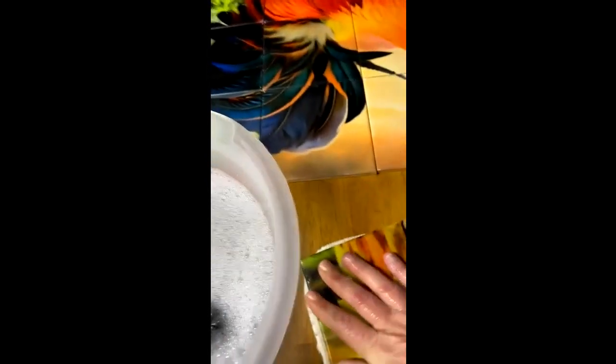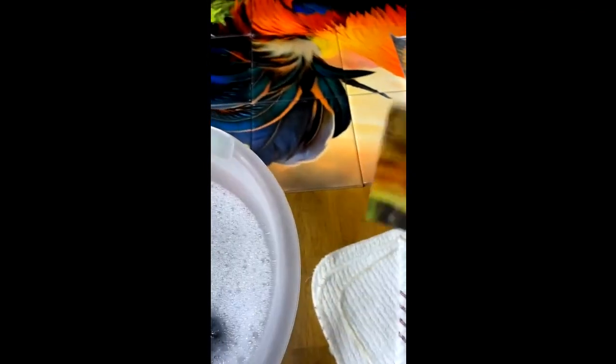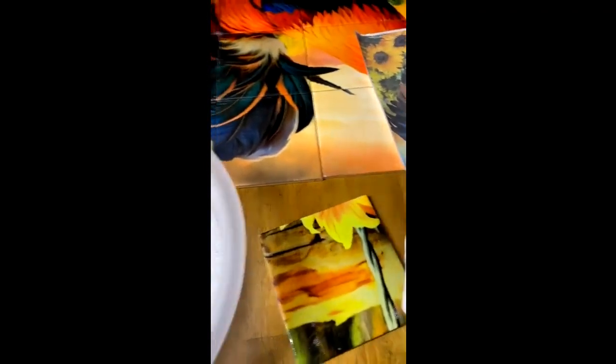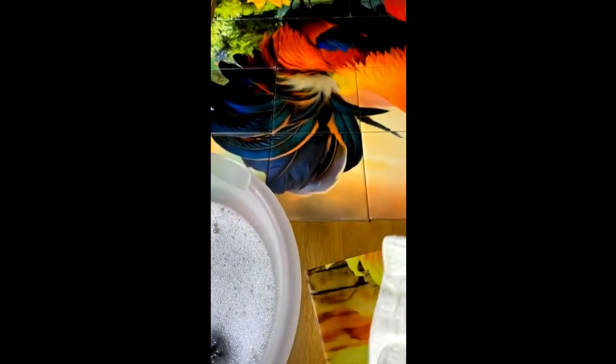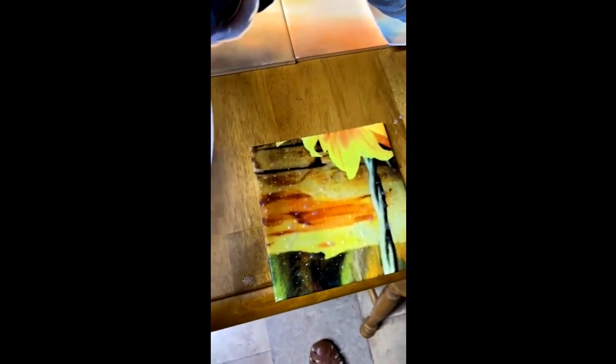Now that is a regular pot scour. Sorry guys, I'm trying to do this one-handed while I hold my phone. And there you have it. Using a pot scour, pot scraper, whatever you want to call it. I will do it again. It is baked on there.